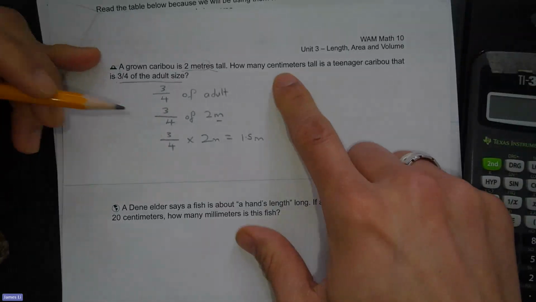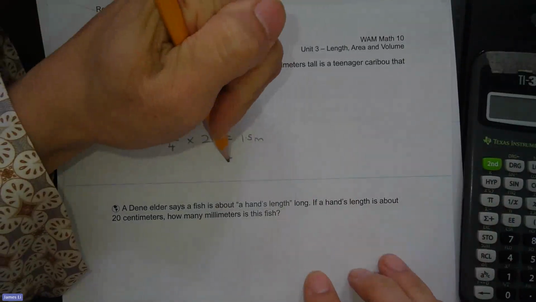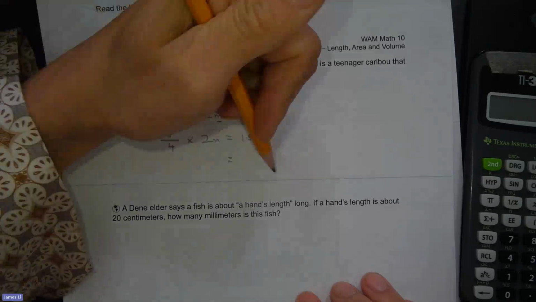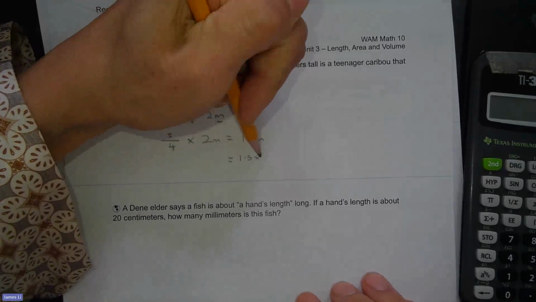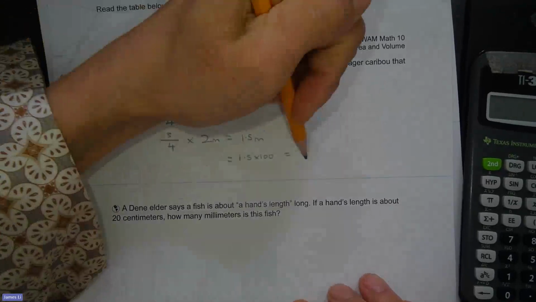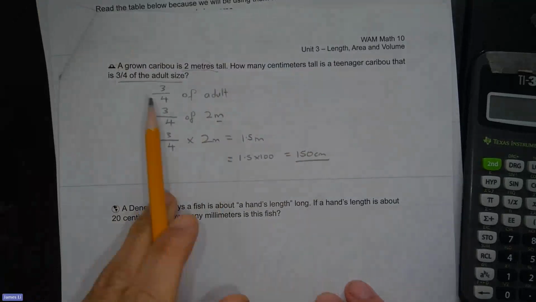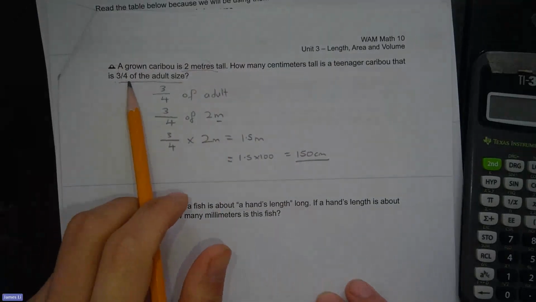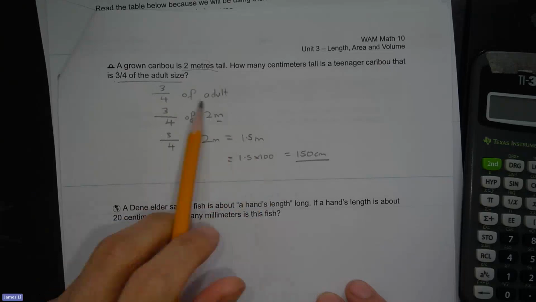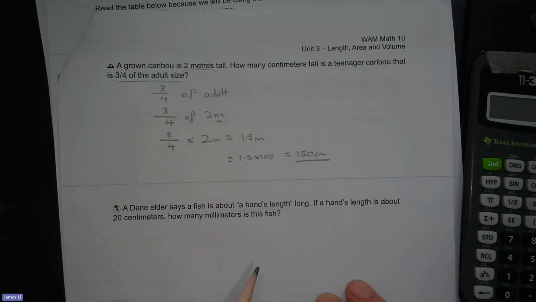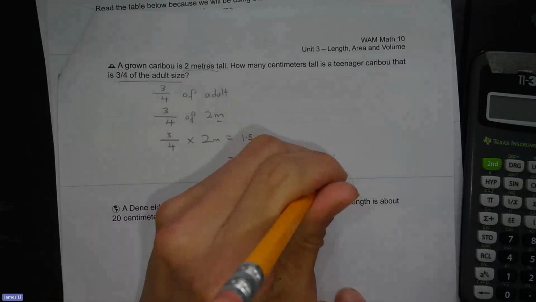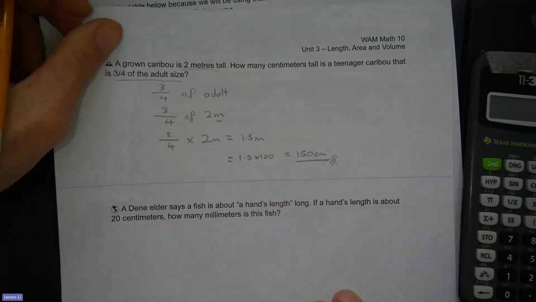But they want to know what is it in centimeters, right? So remember, meters to centimeter, you multiply by 100, right? So you will get 150 cm. If the grown caribou is 2 meters, then through this working, the teenager caribou is 150 cm.